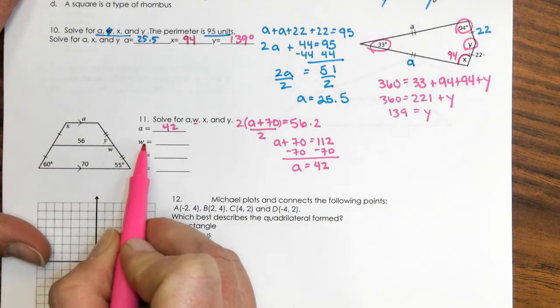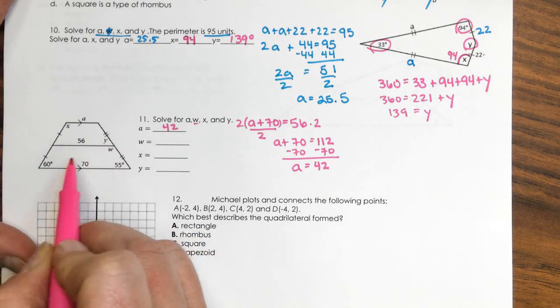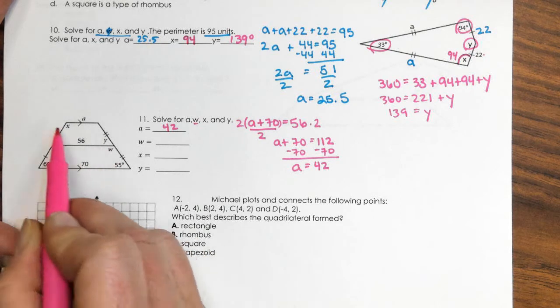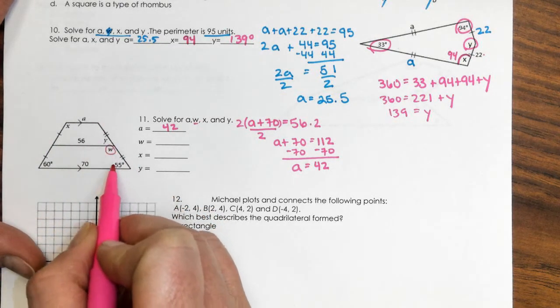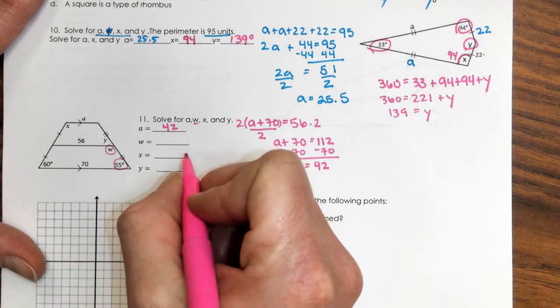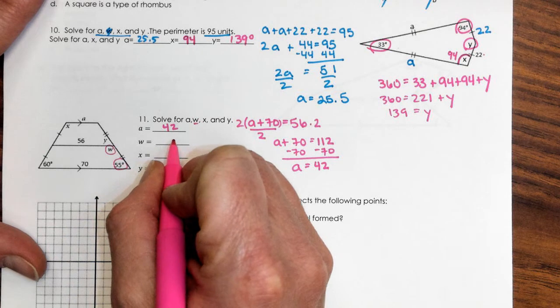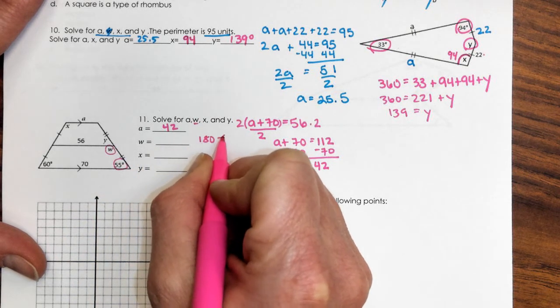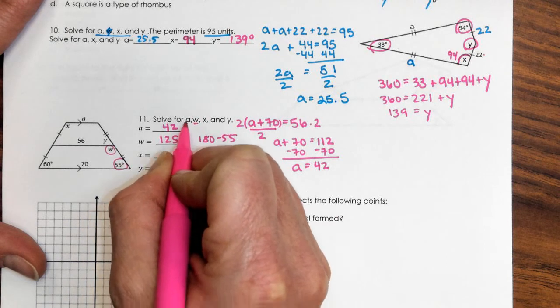If we're solving for w, if this is 55, again we have parallel lines. We know the midsegment is parallel to the bases. Then this plus this are same side consecutive interior angles. So 55 plus what is 180? This is just 180 minus 55, which is 125 degrees.